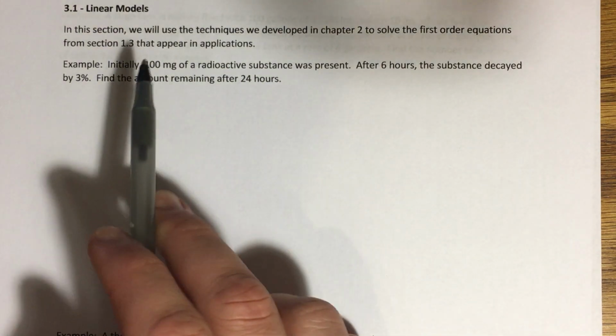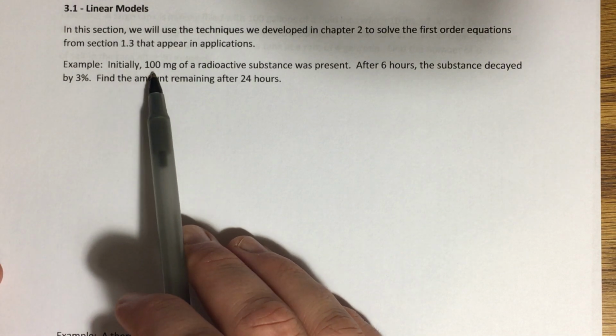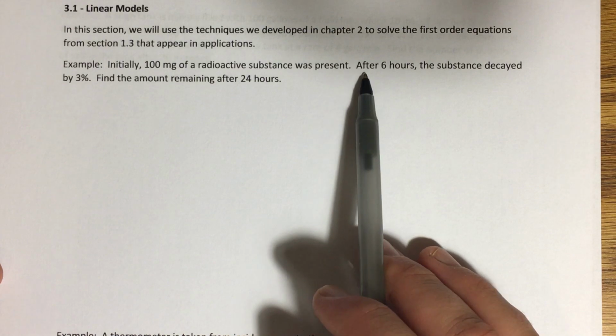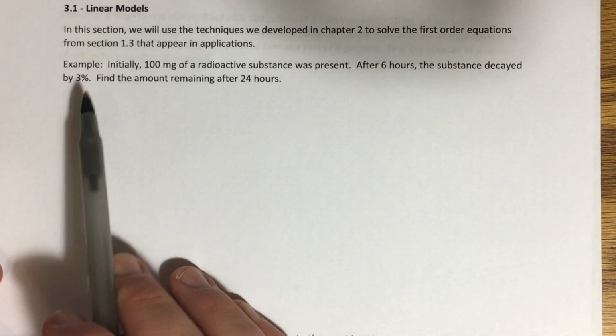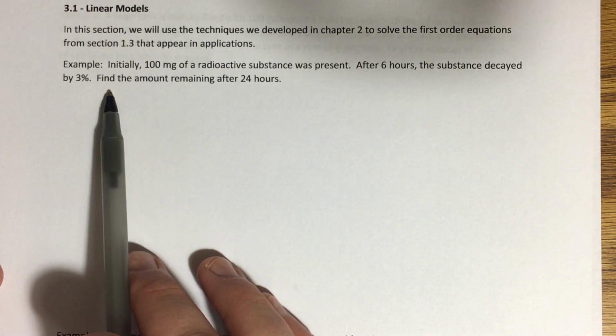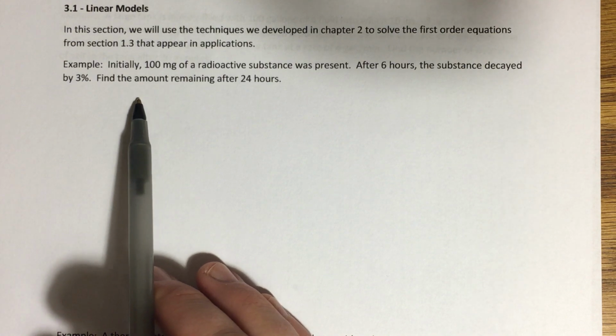So our first example is a radioactive decay problem, and we're starting with 100 milligrams of some radioactive substance, and we happen to know that after 6 hours that substance has decayed by 3%, meaning 3% of its starting mass. What we want is to find the amount remaining after 24 hours.